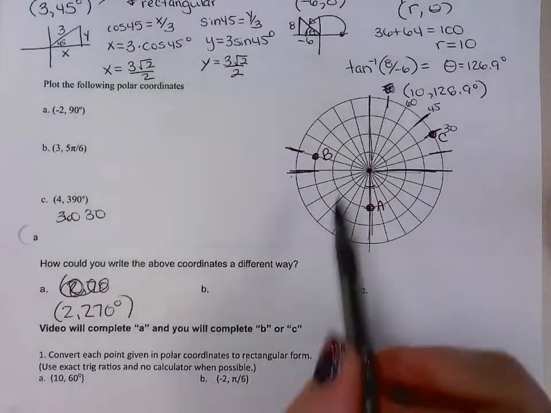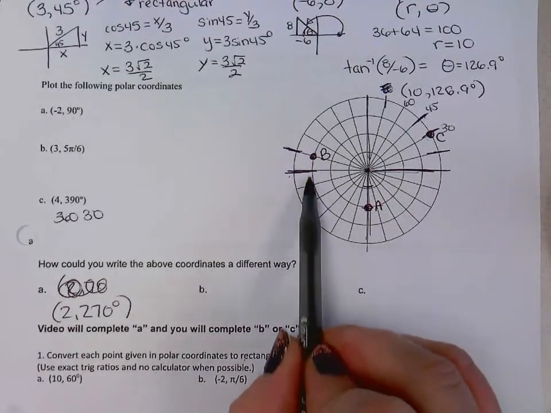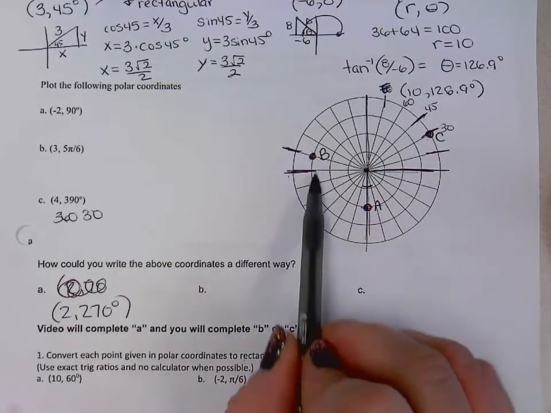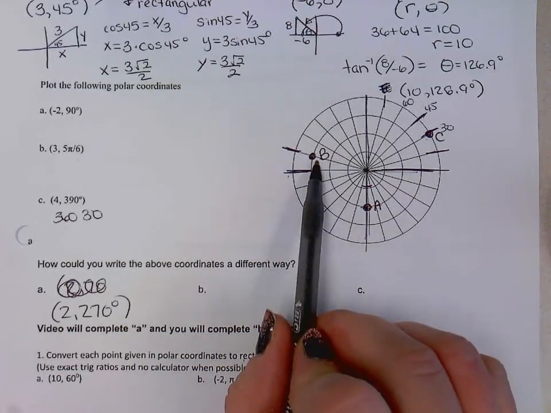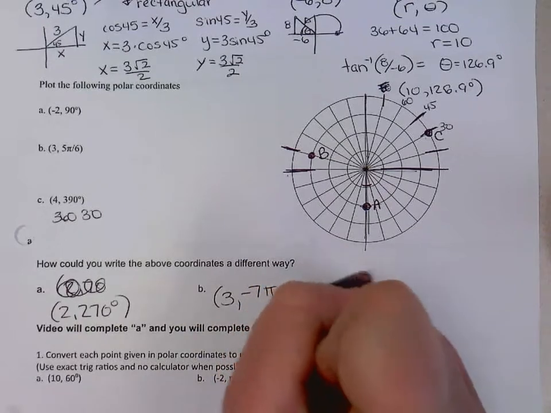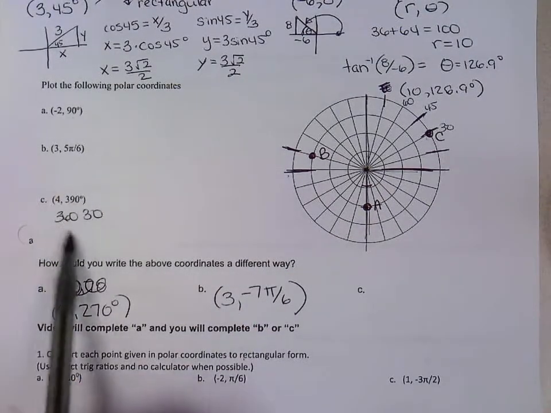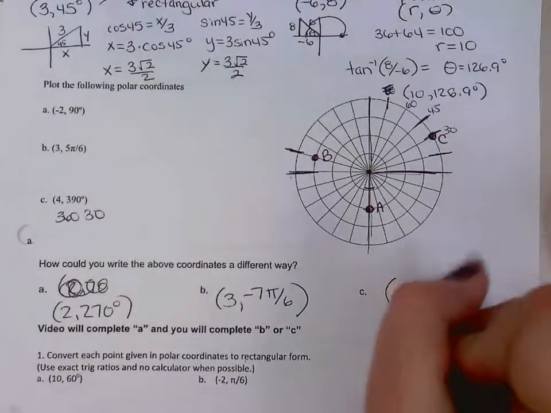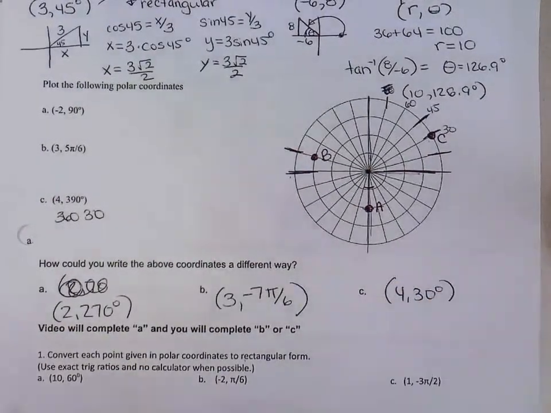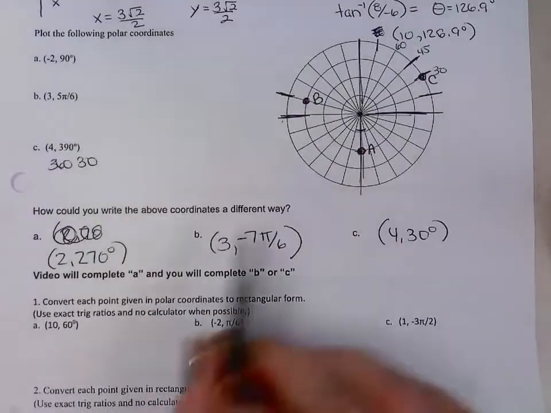All right, what about this one if I went backwards this amount? This would be 7 pi over 6, right? So I could say I want to go 3, and I want to go negative 7 pi over 6 radians. And couldn't I just call this 4, 30 if I wanted to? Just go part way instead of going all the way around the circle first. There's lots of right answers to those.